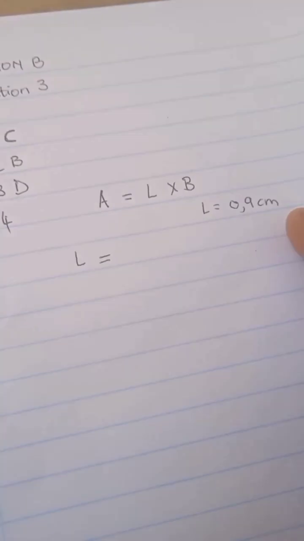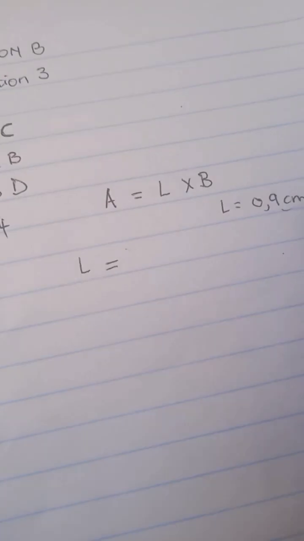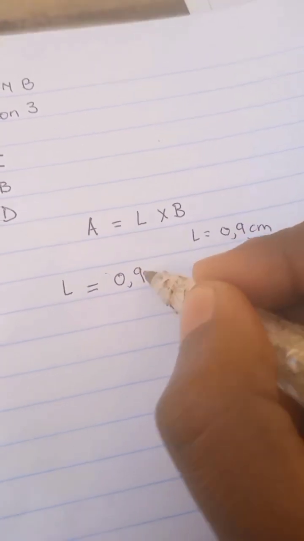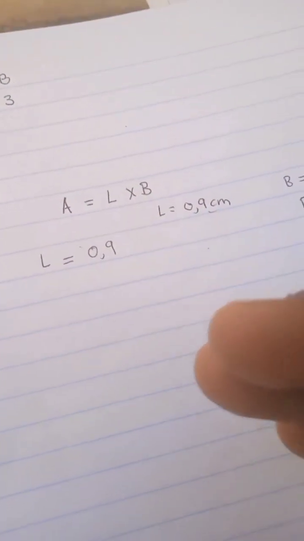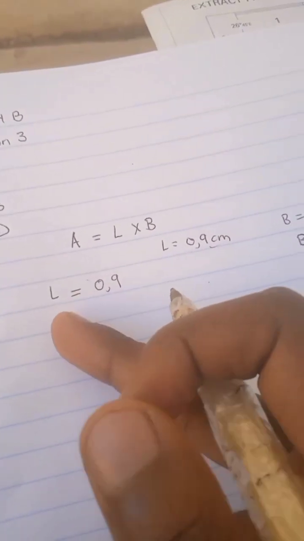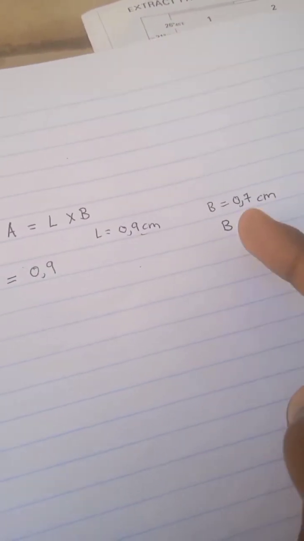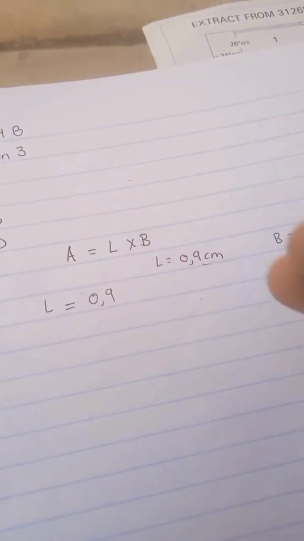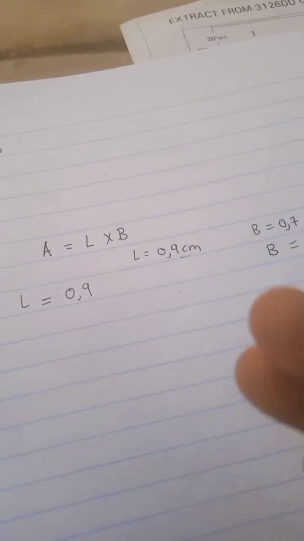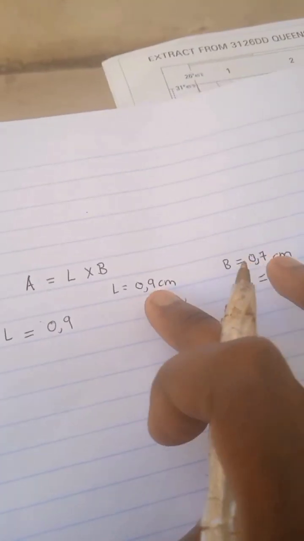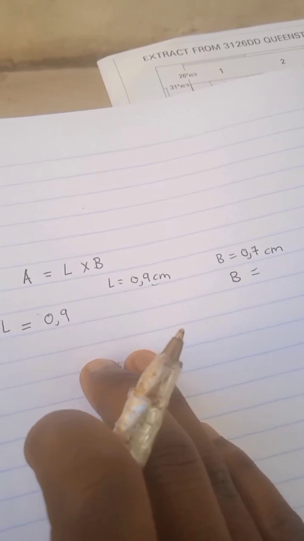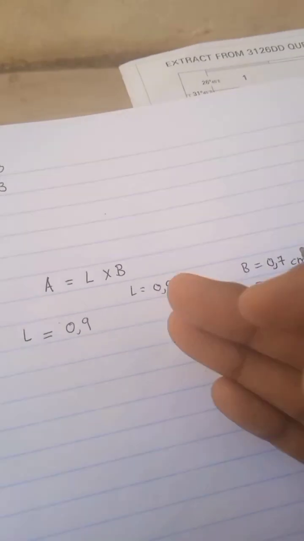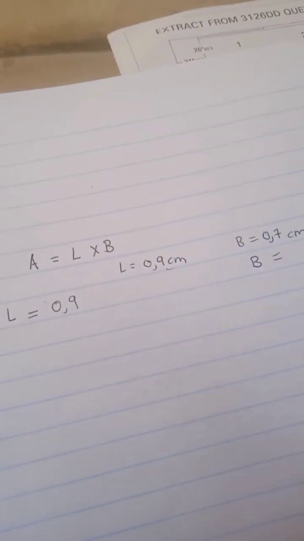So our length is 0.9, right? So that is our measured distance. So of course we have to calculate the actual distance of the length and the actual distance of the breadth, and then use that formula to calculate the actual area. That's what we want. It wouldn't be correct if you would just take these two, multiply them together, and then maybe divide by 100 later on, because we want the actual area, guys. That's what we're looking for.